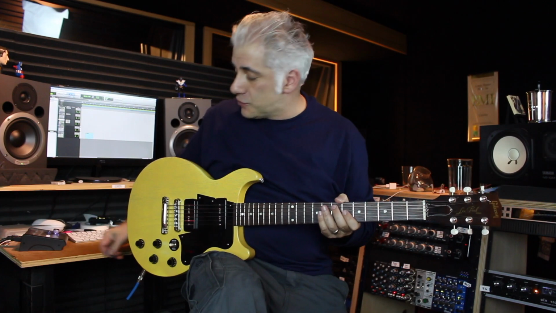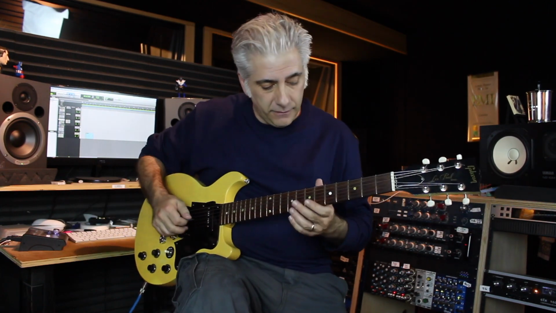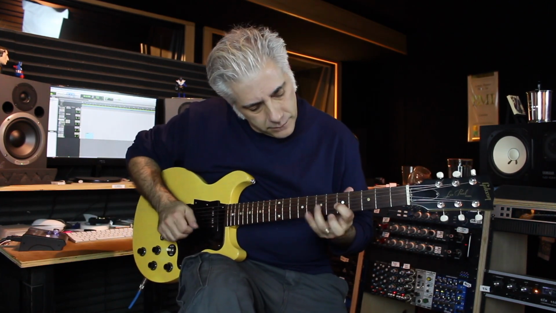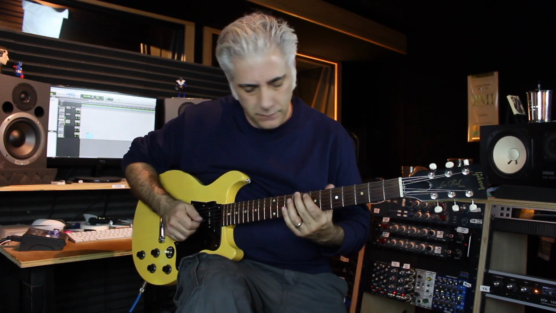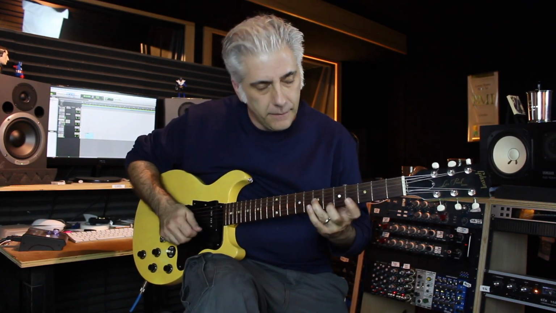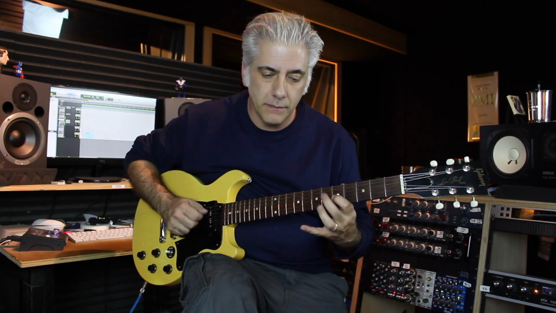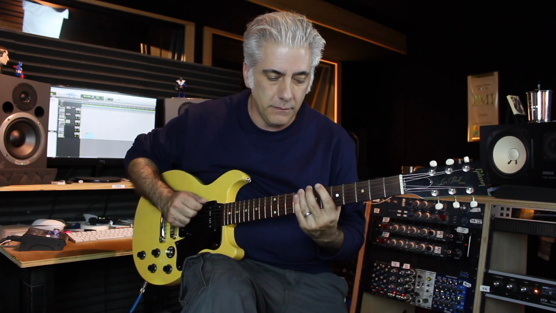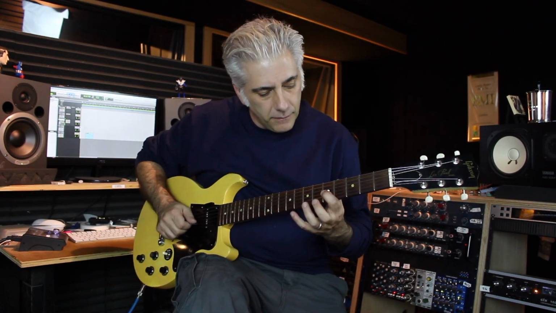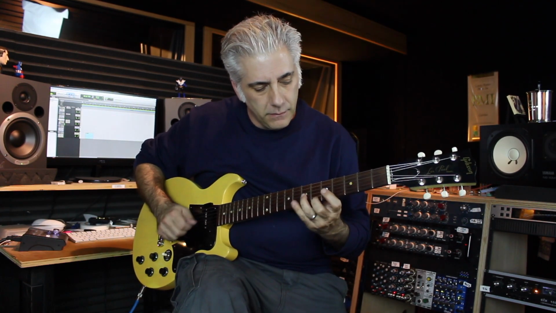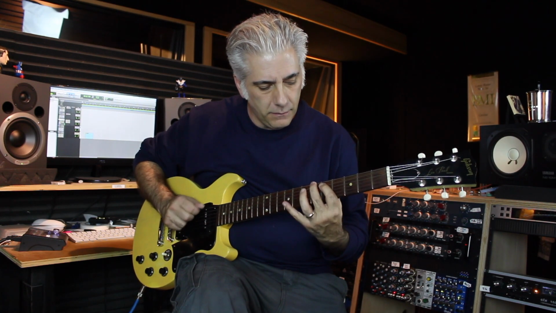There's some other cool patterns you can play, like this. What am I doing there? Really simple. Things like that. Try and find these kind of interesting groupings with some string skippings.